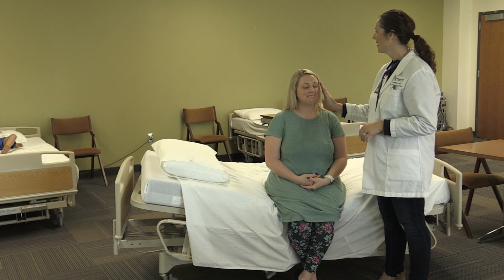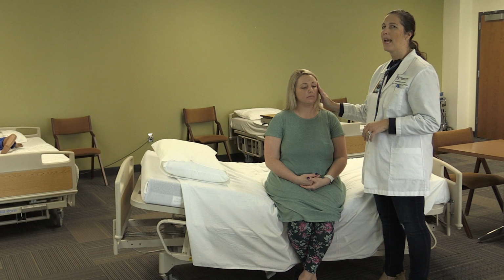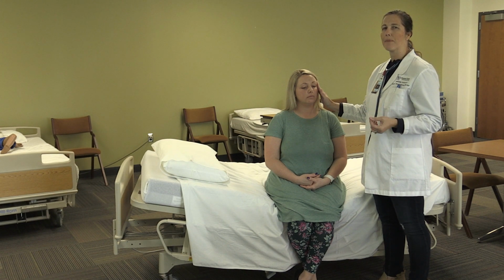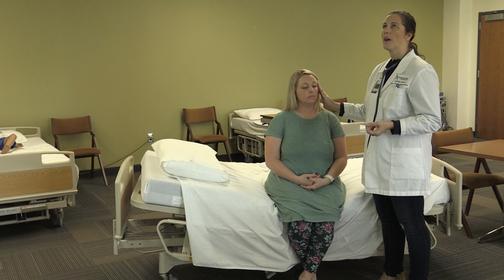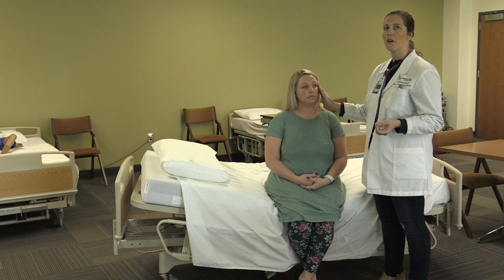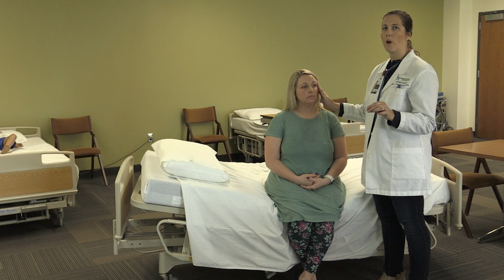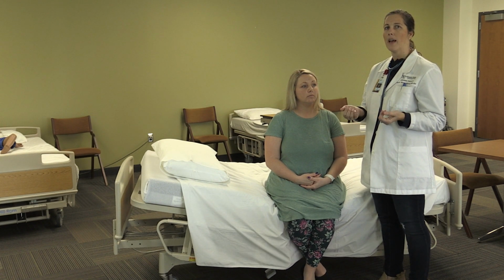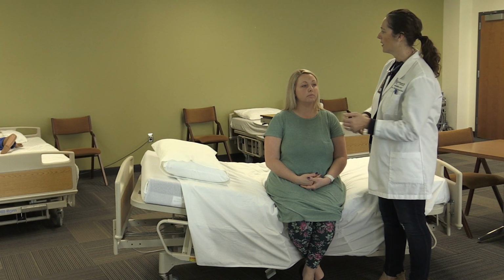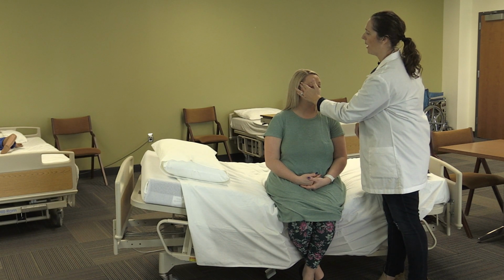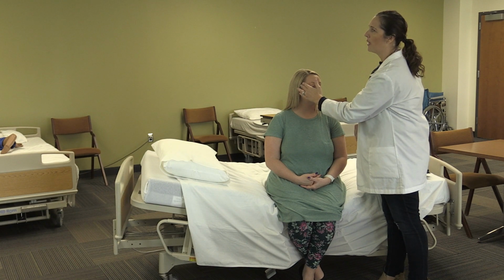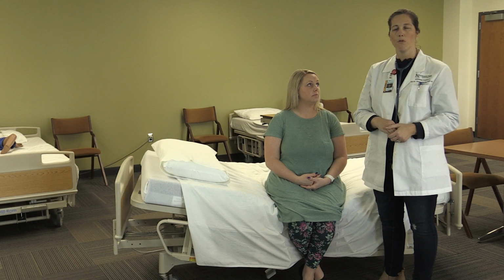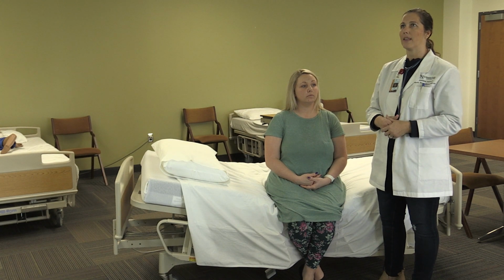Again, my hands are cold, so I'm going to palpate, and I want to assess for the amplitude of the pulse. We rate pulses between 0 and 4, 0 being no pulse, 1 being very faint, and 4 being very bounding. Okay. Once I've assessed her pulse, I'm going to go around to the opposite side and palpate that. Her pulses I would consider a +2, which would be considered an expected finding.